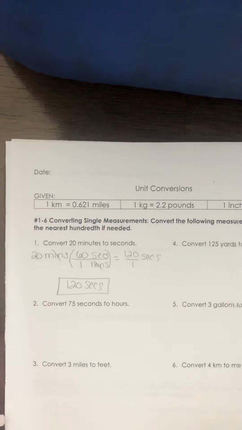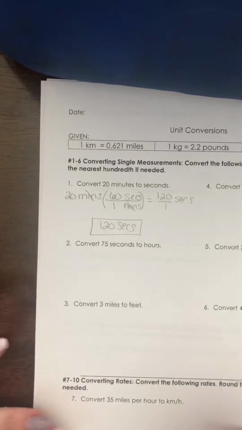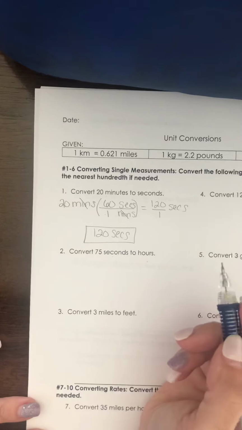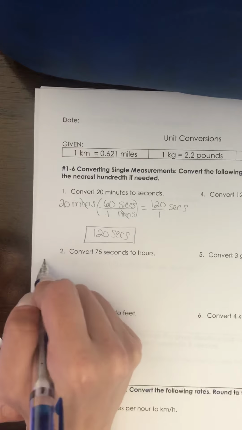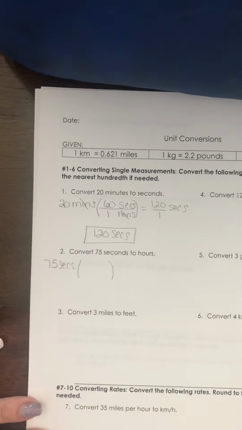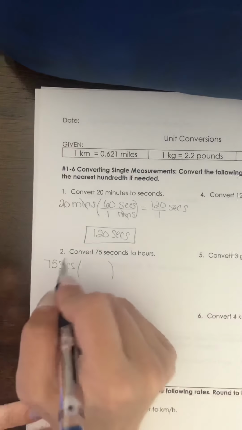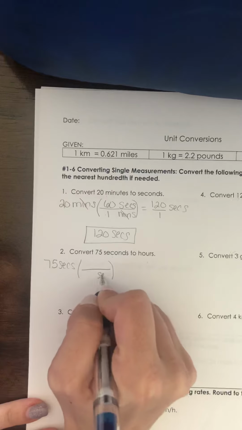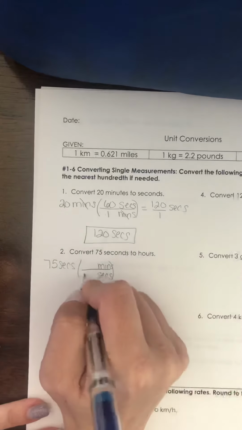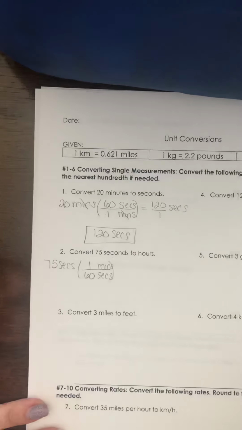Again, that was something fairly easy, but I want you guys to understand the math. Let's look at number 2. So 2, again, seconds to hours is something you should know how to do, but we can't just go from seconds to hours. So I'm going to start with my 75 seconds, but just like above, we can go from seconds to minutes. Then we'll be able to go from minutes to hours. So first I'm going to convert this to minutes. Seconds needs to go on the bottom this time because seconds is up here, minutes up here. There is 60 seconds in 1 minute.